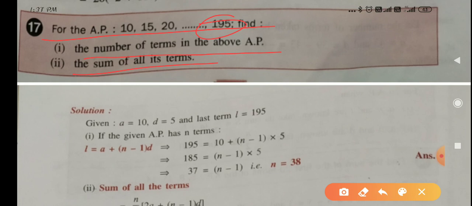So first of all, number of terms. Last term l equals a plus n minus 1 into d. You know very well, in last videos I told you l equals a plus n minus 1 into d. Last term is 195, a is 10, first term given, and d you can find, 15 minus 10, 5, common difference. So with the help of this, the value of n you can find, value of n is 38. So total number of terms in this AP is 38.